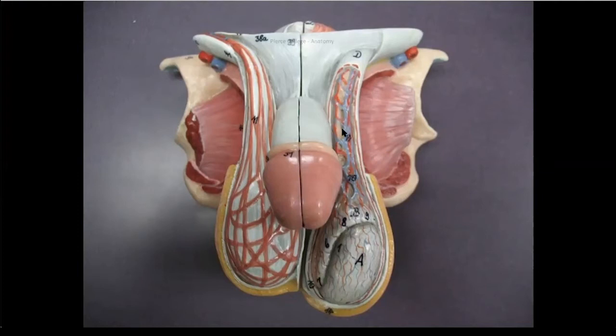The ductus deferens and the blood vessels are housed within the spermatic cord, which is this structure here. On the surface of the spermatic cord and going down to the testis, you have the cremaster muscle, which is the red structure here. These are the external iliac vessels.